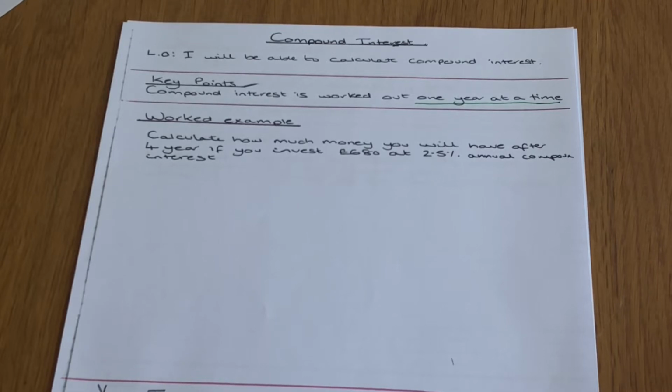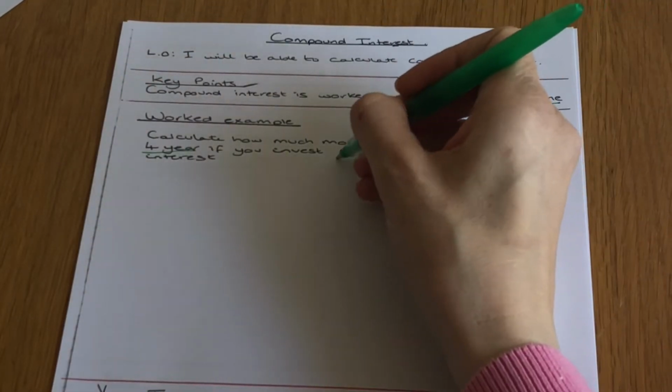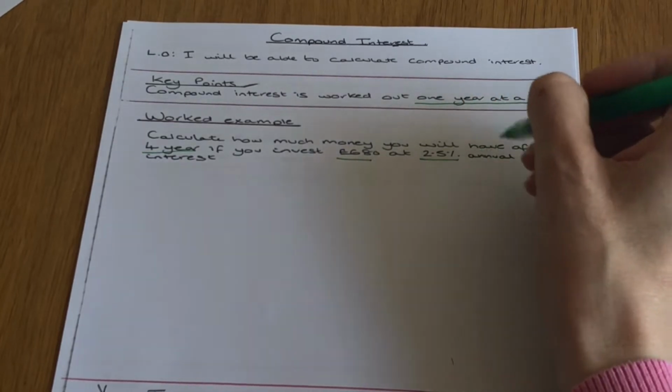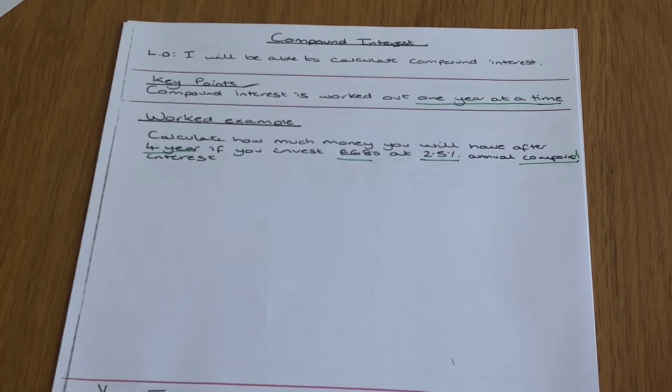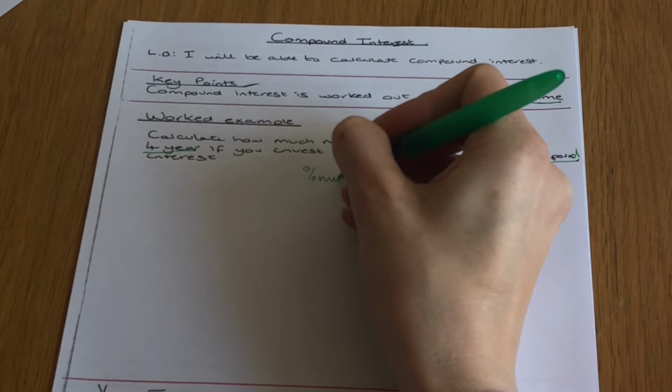Okay, so what we do first of all is underline our key points. So we've got 4 years, £680 at 2.5% annual compound interest. Okay, so this means we need to work it out 1 year at a time. Get the answer, go again. Get the answer, go again, 4 times. But because we can work with multipliers, there is a quicker way of doing it. So let's work out our percentage multiplier first.